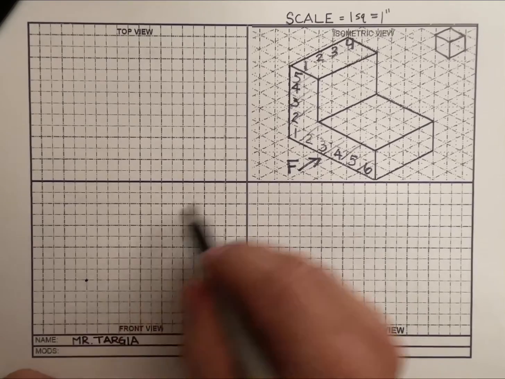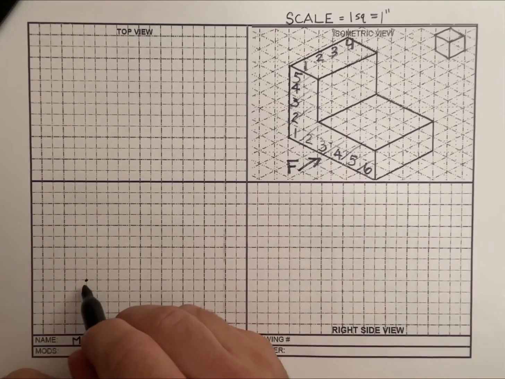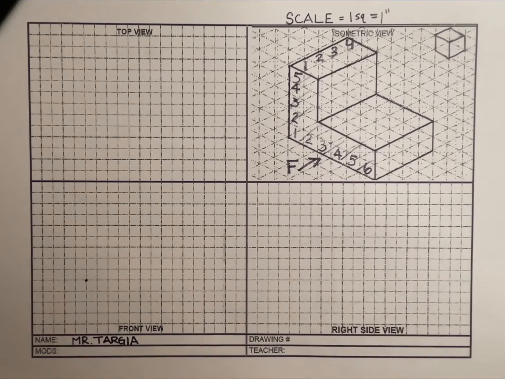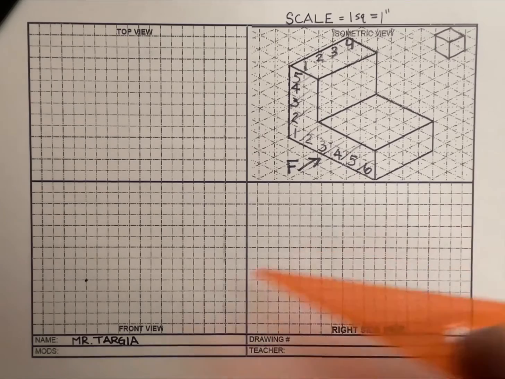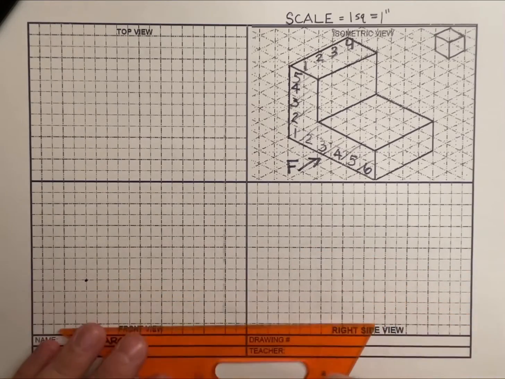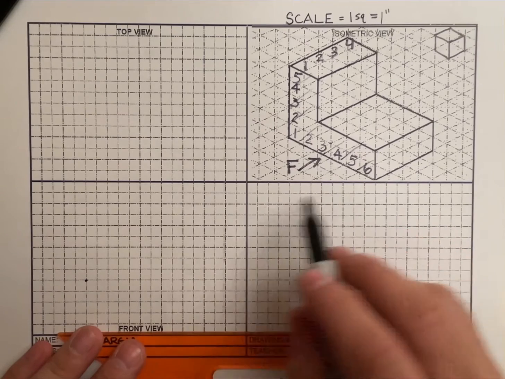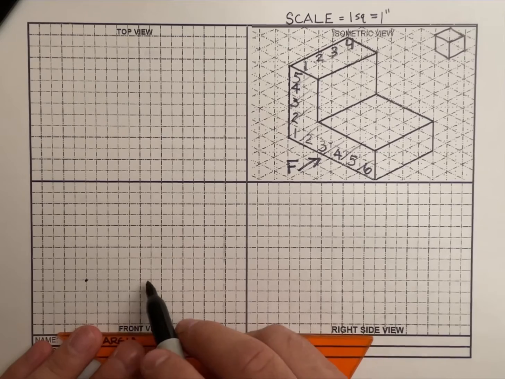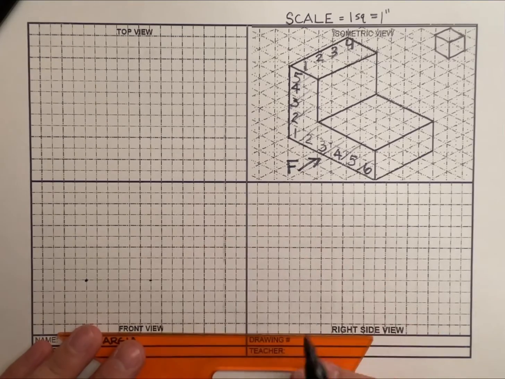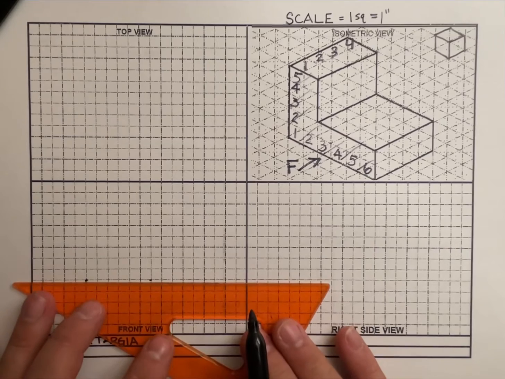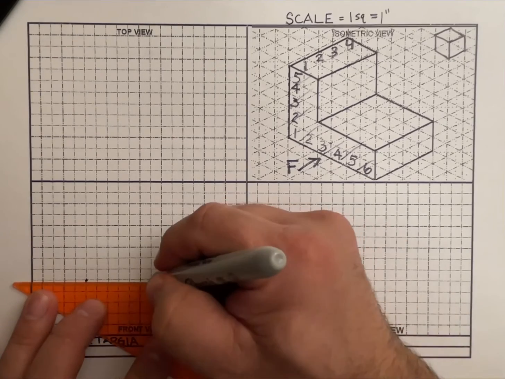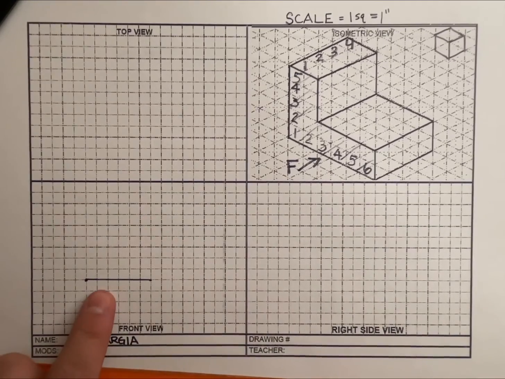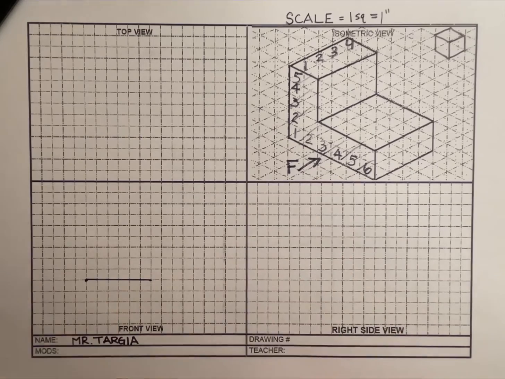So if this dot represents this corner, I want to say that every one of these squares is equal to every one of these blocks. So if I just use a straight edge, like this triangle, I'm going to count the number of squares that this is long, and I'm going to count that over here in the front view. 1, 2, 3, 4, 5, 6. That's going to bring me to this point right here. So I will then use my triangle as a straight edge, and I will draw that line in. So this line here represents this line here, okay?